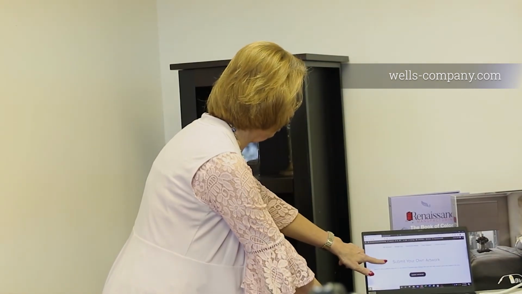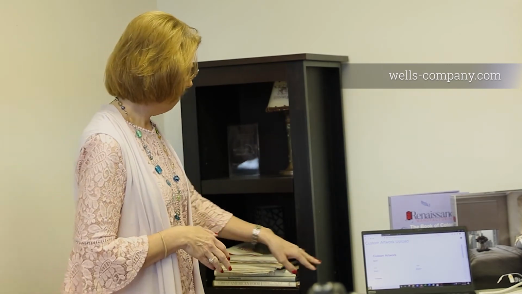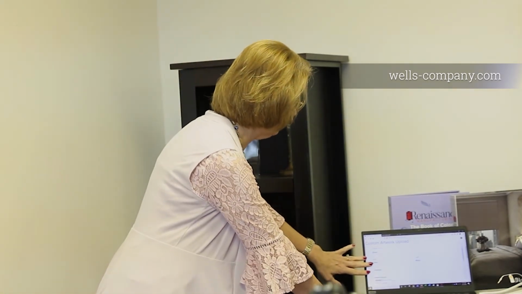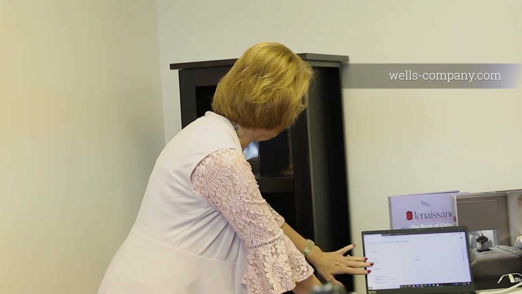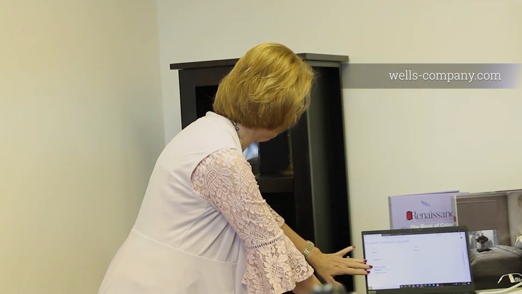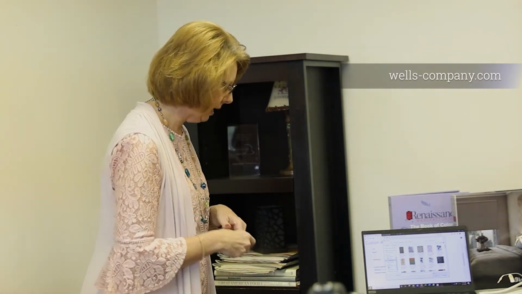It says submit your artwork here. You would click that. Again, you fill in the information here that we need, the name of the company, this kind of information. You would then browse, because hopefully you would have that image that you're looking for, whether you've scanned it in or you've pulled it off Shutterstock or some other way. That's where a lot of these came from.